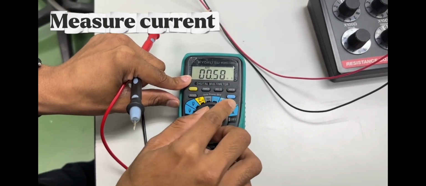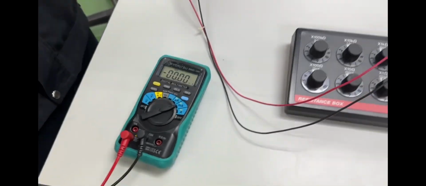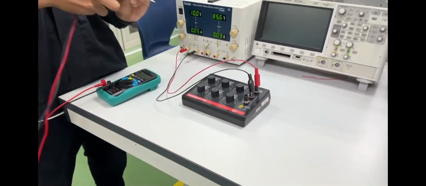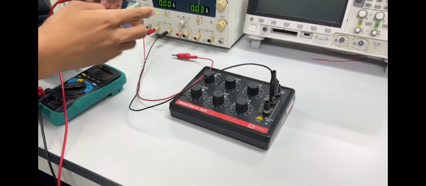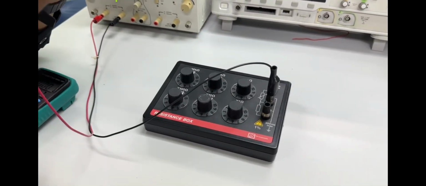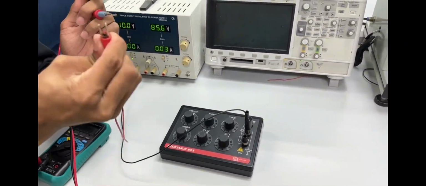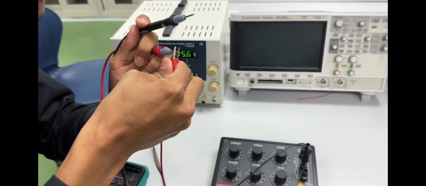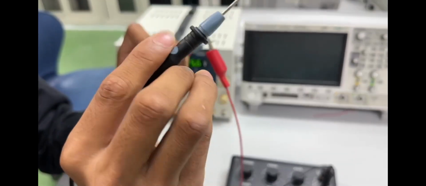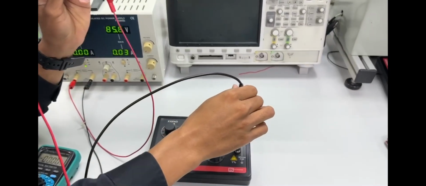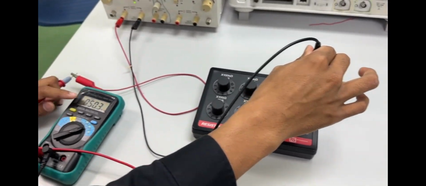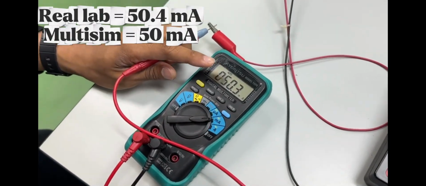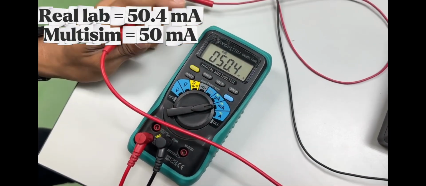Multimeter we put the milliamp. Okay, so to measure the current at the resistor box, we need to break the circuit, which is we put the positive probe. Then we need to take the digital multimeter into the circuit, which is we put the positive probe into the digital probe, and then negative probe multimeter we put at the positive probe resistor. So we will get around 50.3 milliamp like the Multisim circuit.